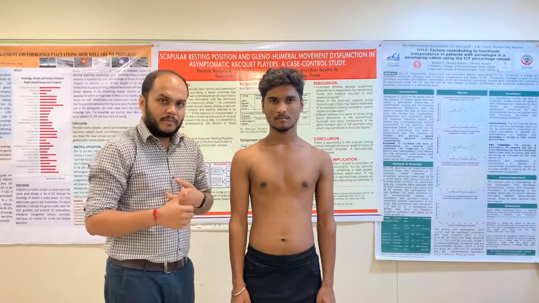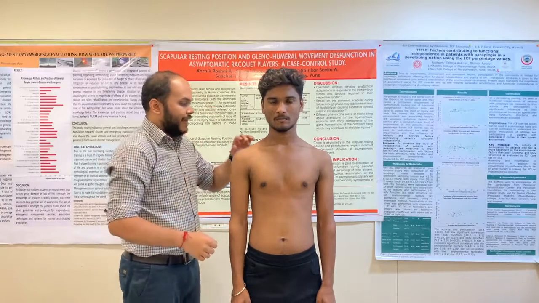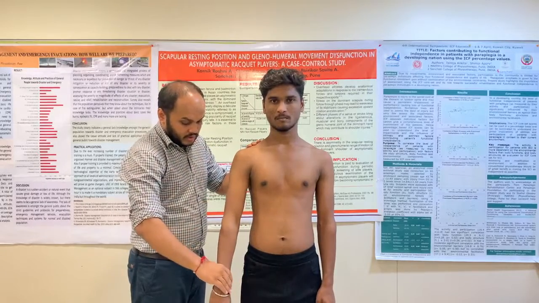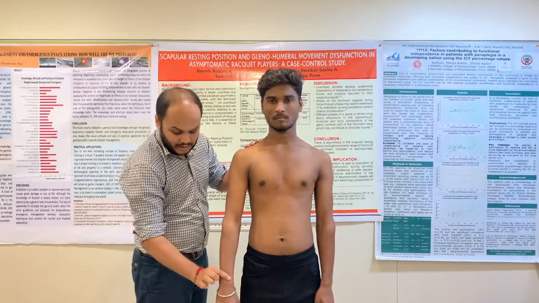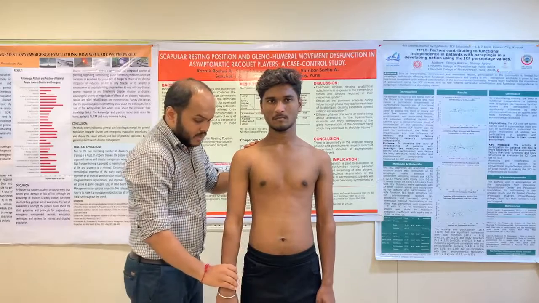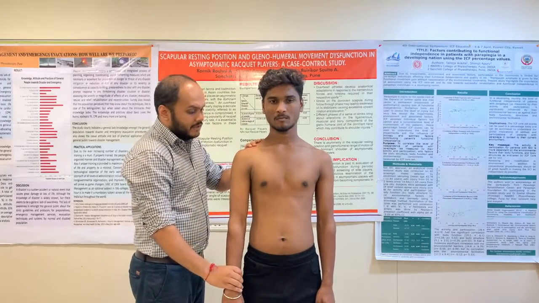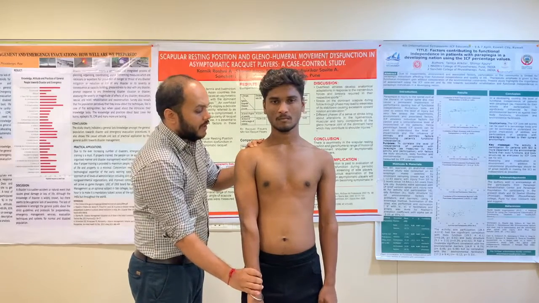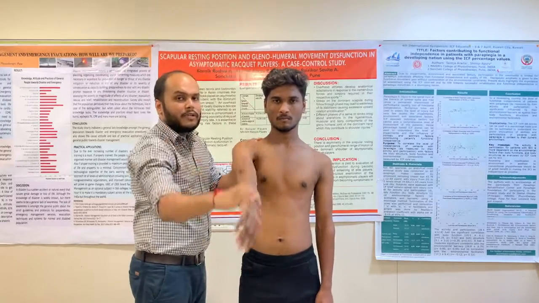So the first one, while performing Neer's, is: one hand is placed gently on the scapula. The other one is placed distally on the radius. Taking a good grasp, I internally rotate the arm and all I'm going to do is perform the action of flexion and I'm going to take it up.